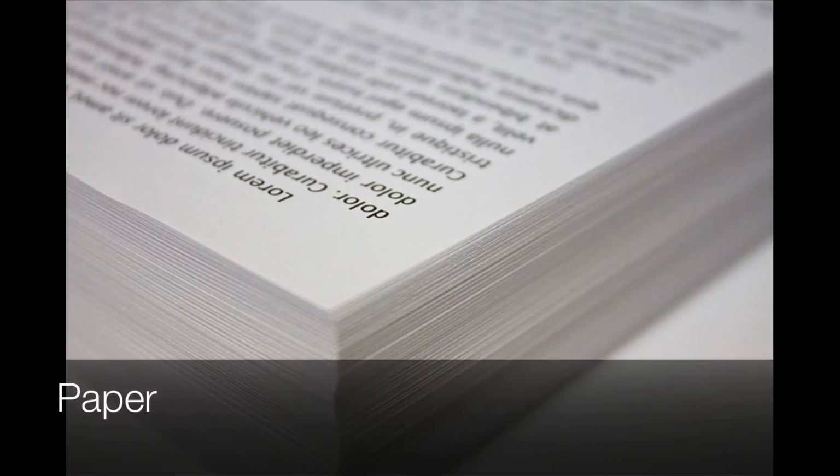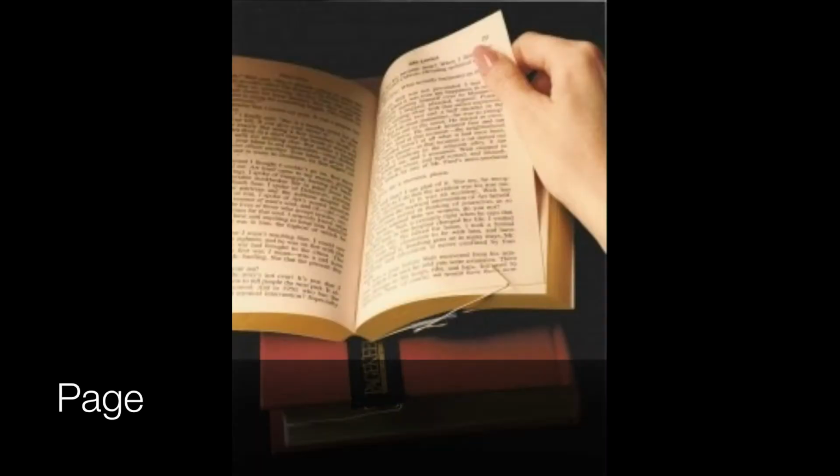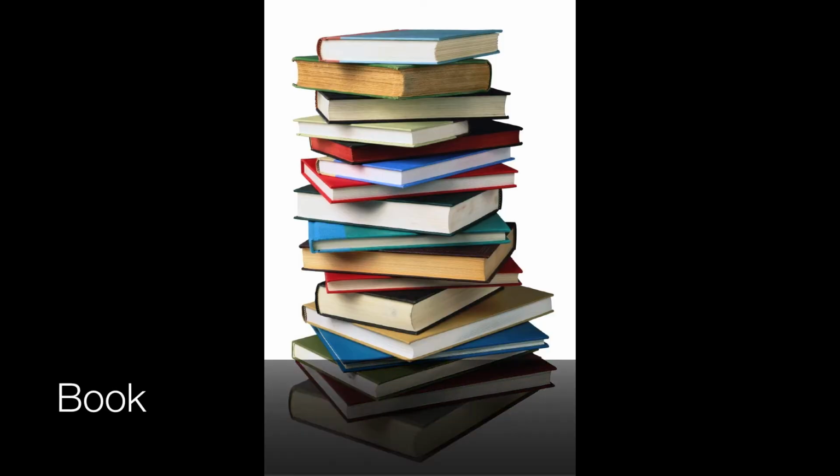All right, now the sign for paper. The sign for paper is paper. It comes towards you. Paper. All right, now the sign for page is an A hand, and it's page, like you're turning the pages. Page. All right, now the sign for book.